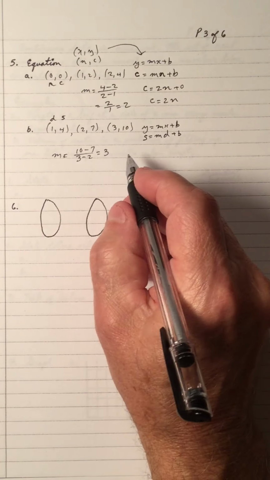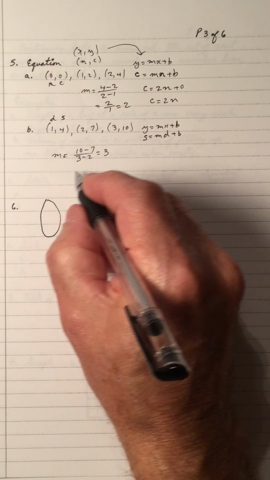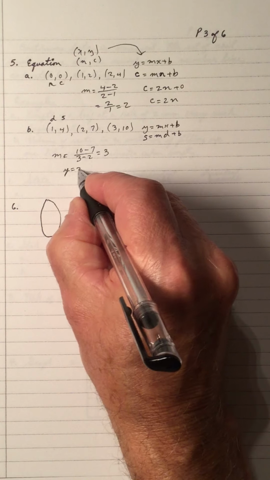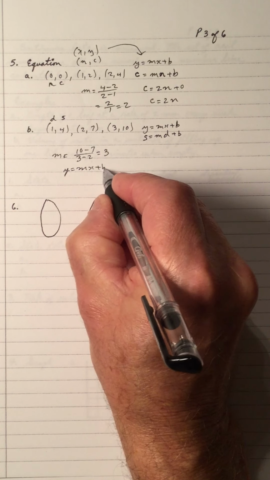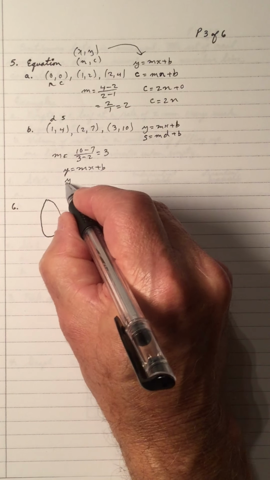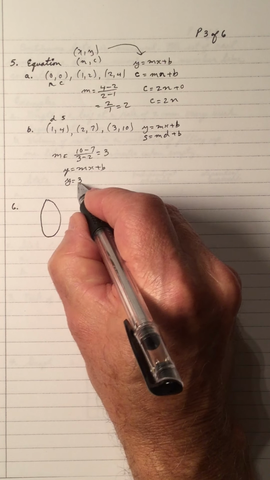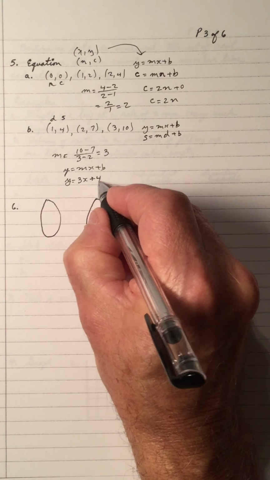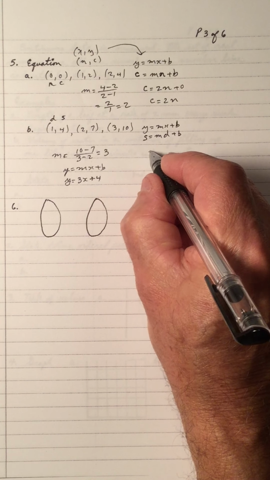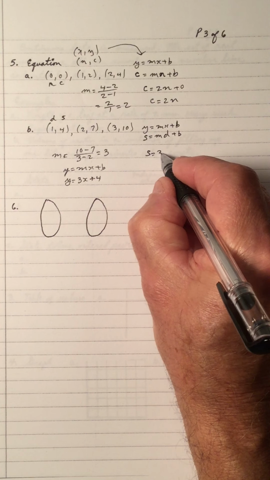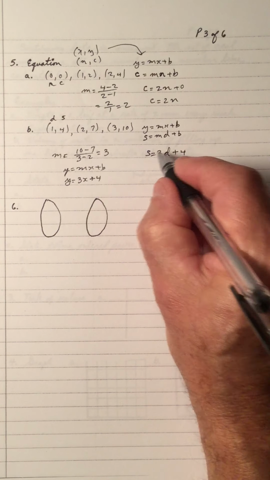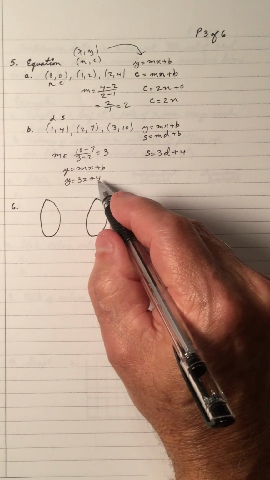So that means if you look at this equation, y equals mx plus b, you have y equals, and your slope is 3, and your b is 4. So that equation is the number of sticks is the slope times the diagram plus the 4, because you're starting at 4.